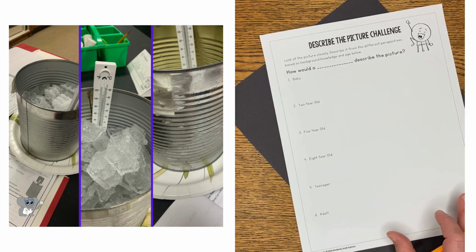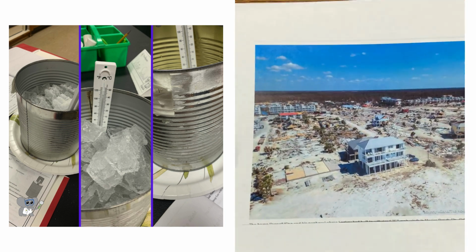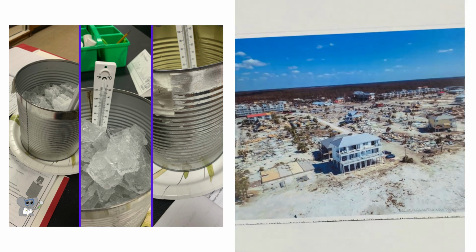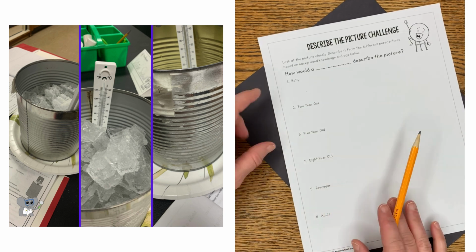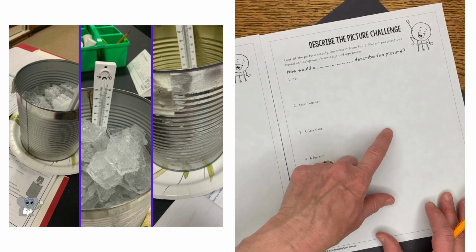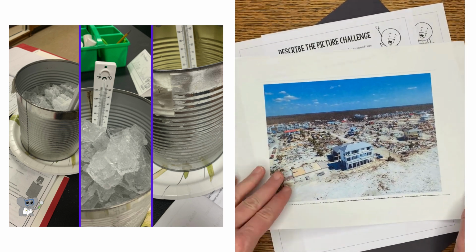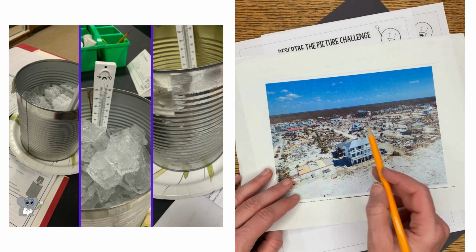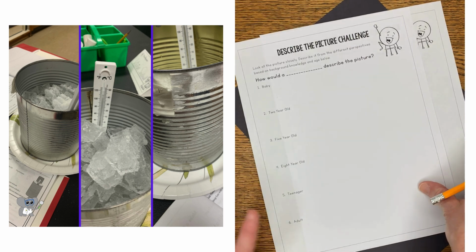We also put a describe the picture challenge because sometimes you just have a neat picture, a neat phenomenon you want to show them. So here's an example with a picture that's got this house that withstood this hurricane and it didn't even move or budge. And then the kids would describe it. How would a baby describe the picture? 2-year-old, all those same concepts. How would a teacher, you, a scientist, a parent describe it? So you can use different pictures and have them explain what they think happened. So that's just a fun activity to even start class out when you're starting something new.